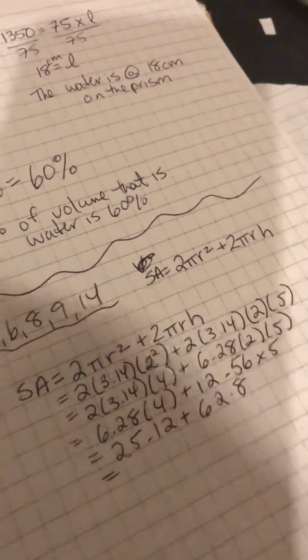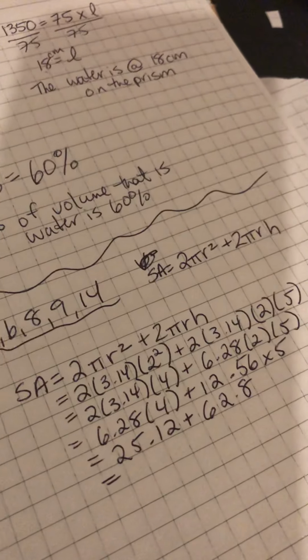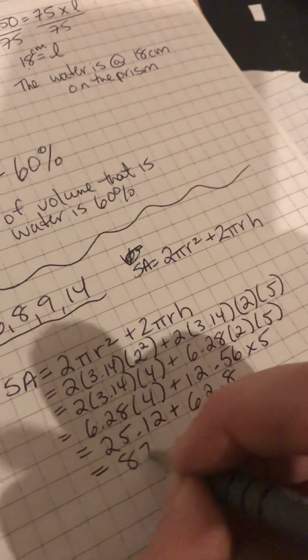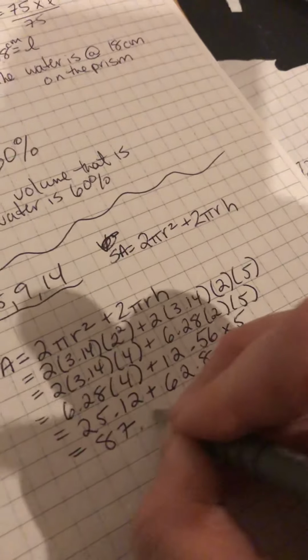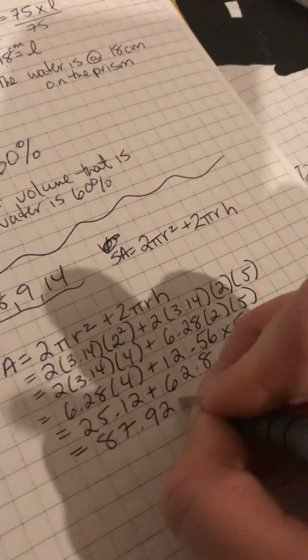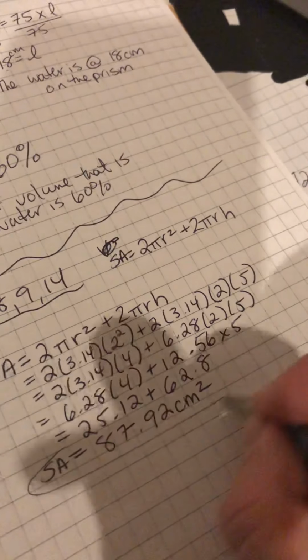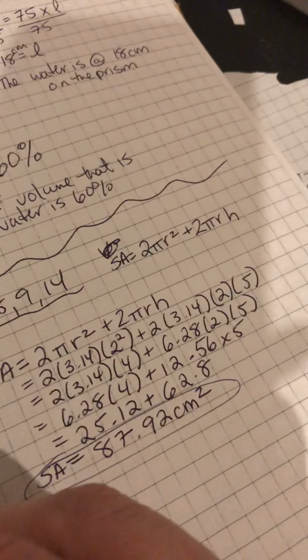You add those two and you get 87.92, and this would be centimeters squared because it's surface area. So that is for 4A.